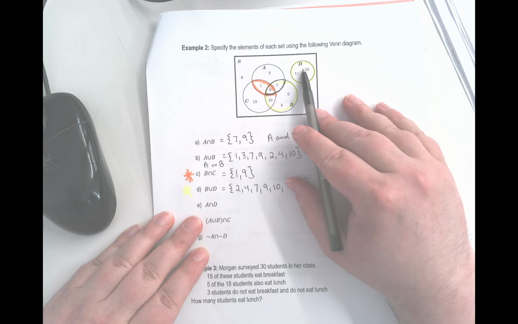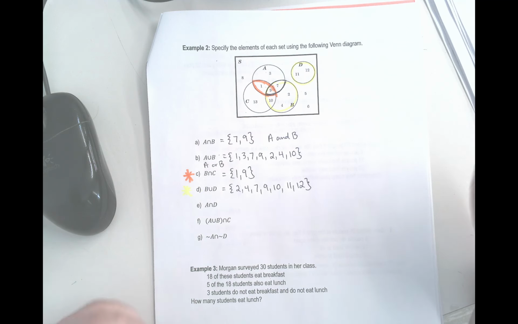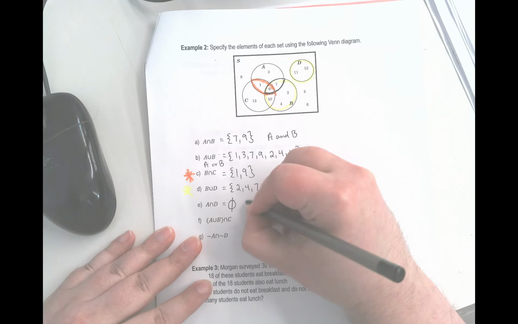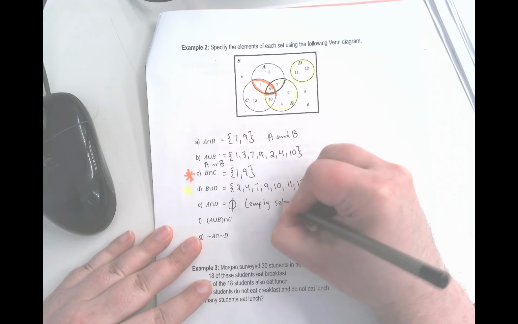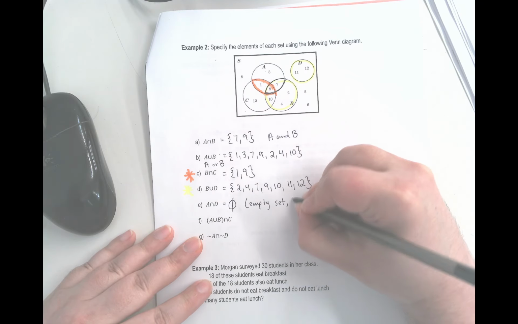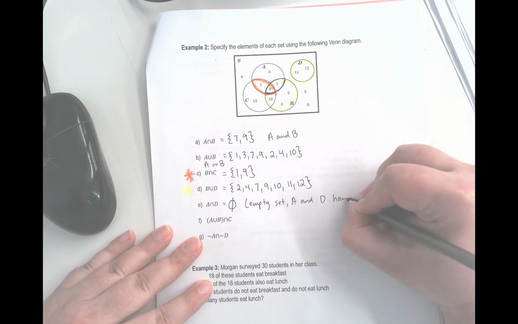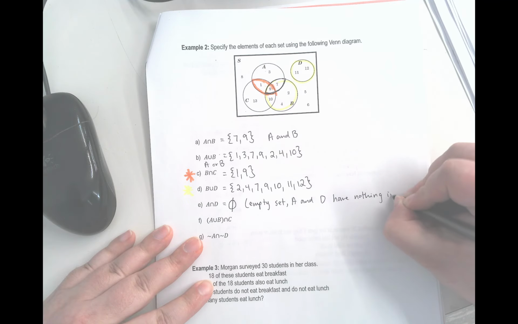A and D. So A is right here, D is right here. There's no overlap between them, so there is nothing in A and D. So that is the empty set, and the reason why it's the empty set is because A and D have nothing in common.